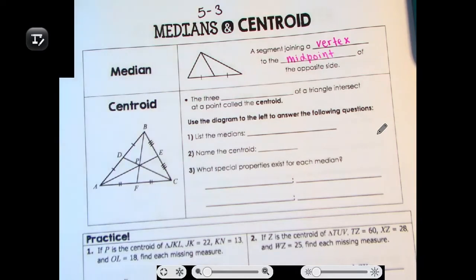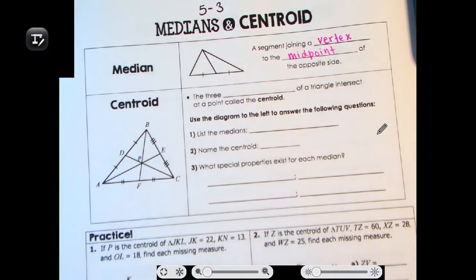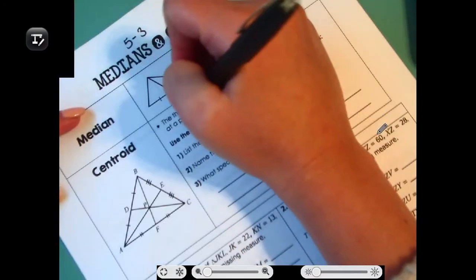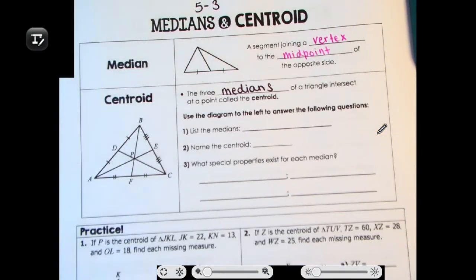And now we're going to learn another type of center in a triangle, which is a centroid. All of these interesting vocabulary words just all sound funny to me, but this one is centroid. Relating back to medians, this is where the 3 medians of a triangle intersect. So we did circumcenter, incenter, and now centroid, which is where the 3 medians of a triangle intersect.